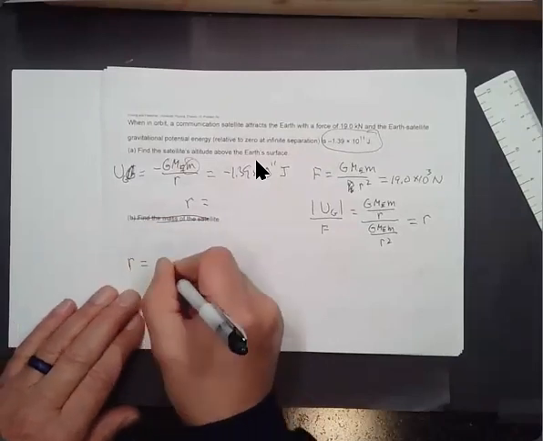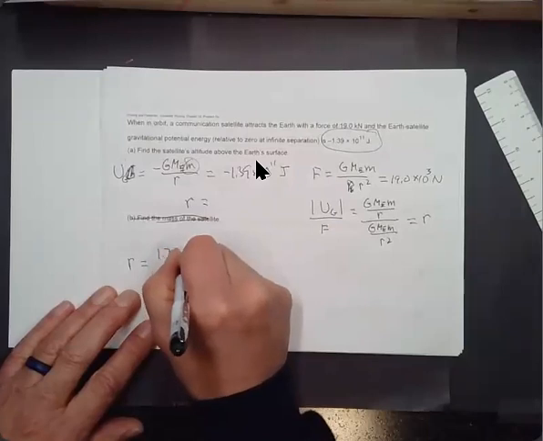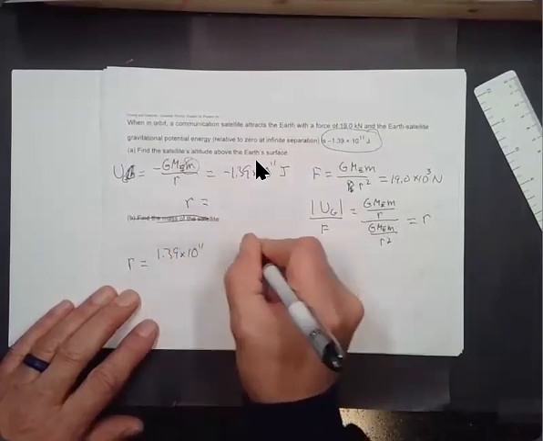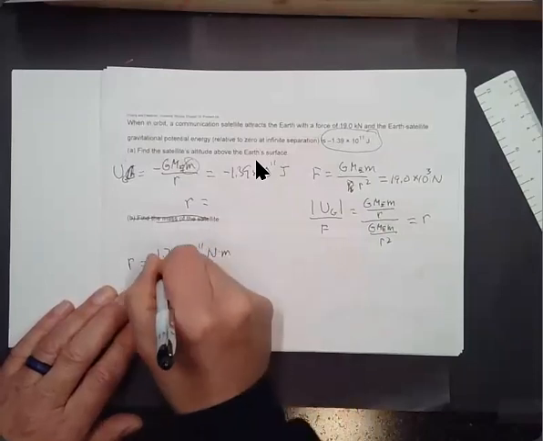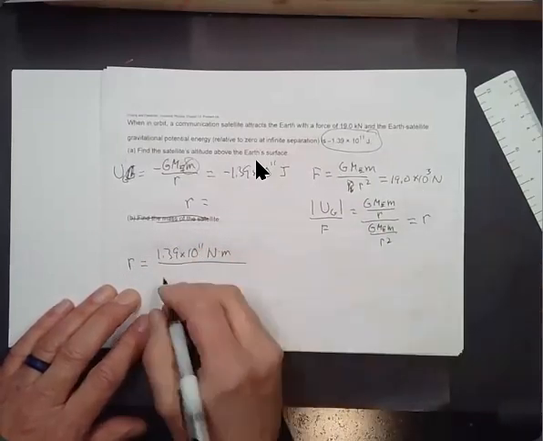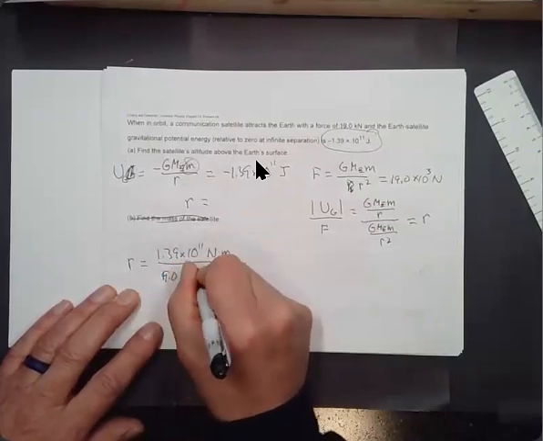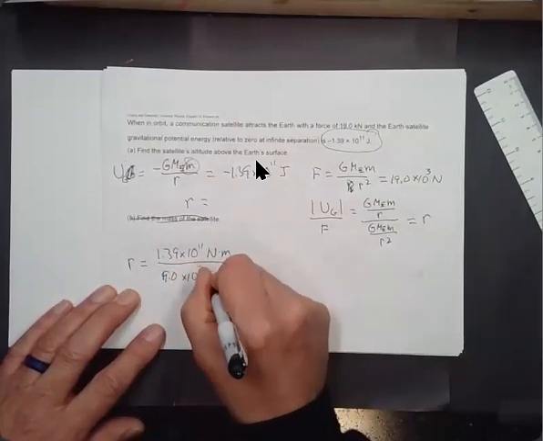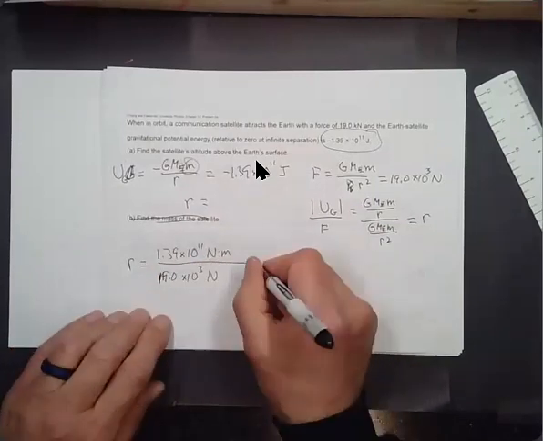R is going to equal 1.39 times 10 to the 11th. A joule is a Newton meter. And I'm dividing by 19.0 times 10 to the third, just plain newtons. So I'll end up with meters.